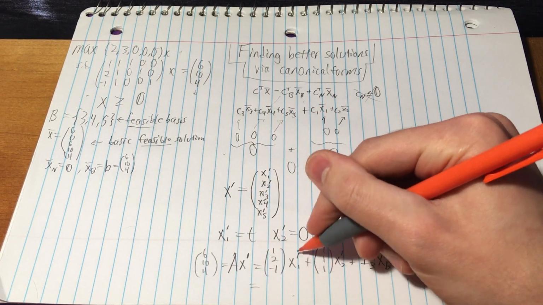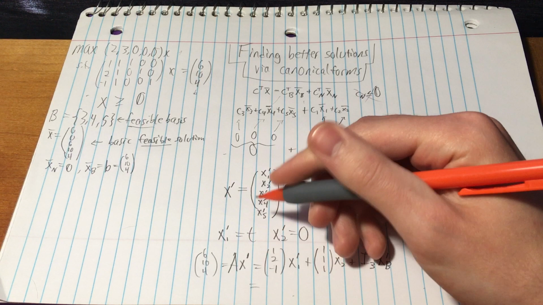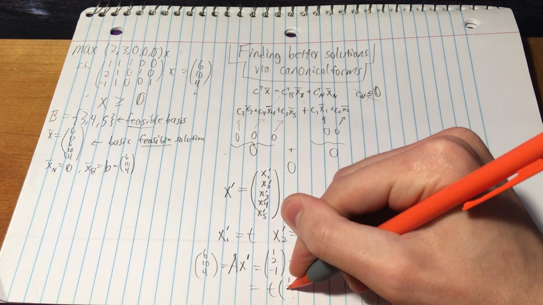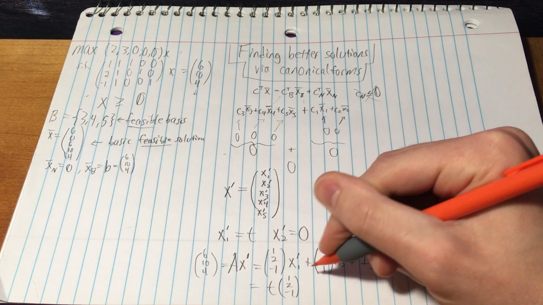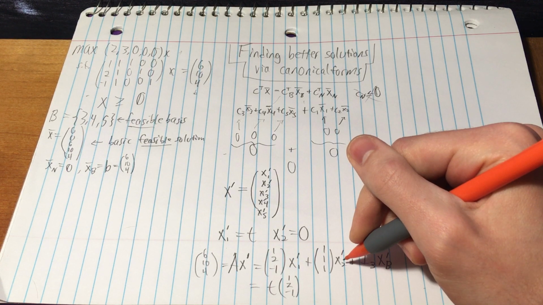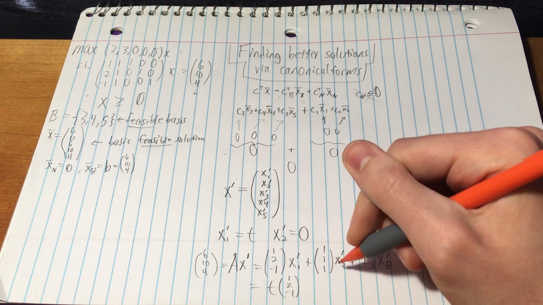And remember, x1 prime is our special variable. It's our booster variable that we're calling t. So this becomes t times 1, 2, minus 1. X2 prime is one of the many non-basic components, which were not the special one. In this case, again, there's only this one.